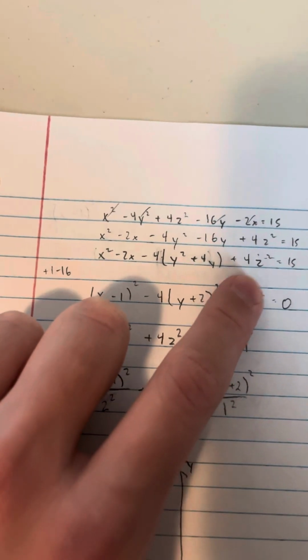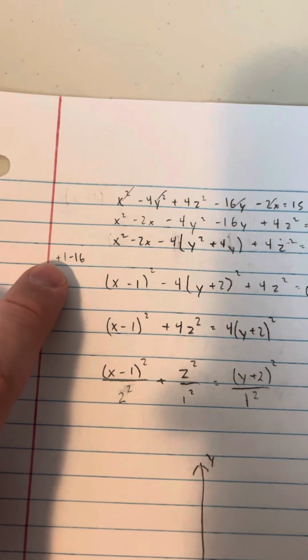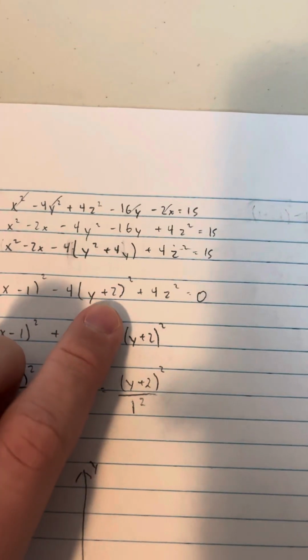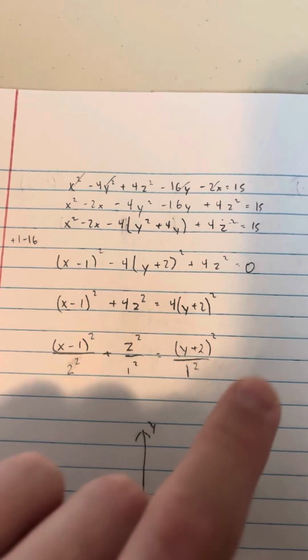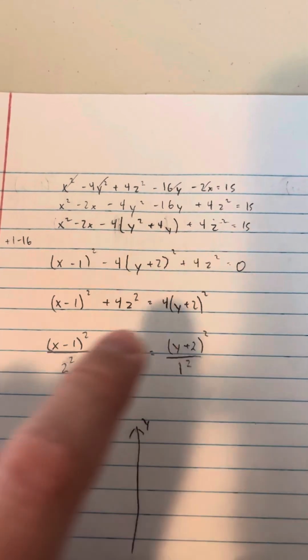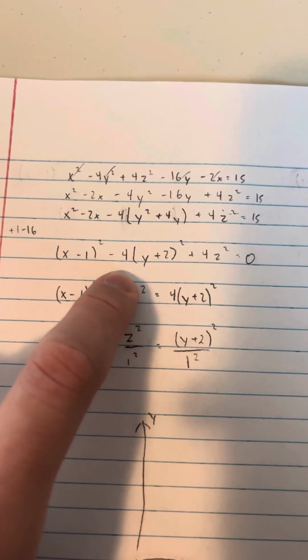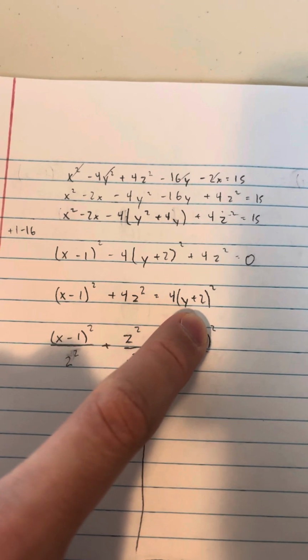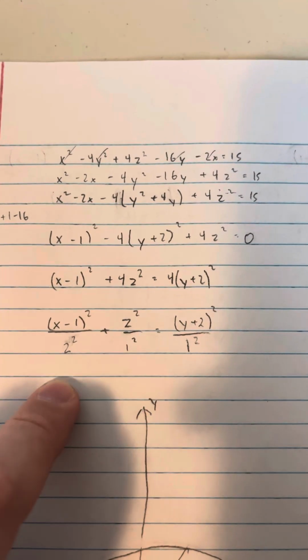So you didn't need to complete the square, but when you completed the square for x, you're adding 1 to both sides. When you complete the square for y, you're subtracting 16 from both sides. So 15 plus 1 minus 16 is equal to 0. Then the y was negative, so I moved the y over to the other side of the equation. And then I divided everything by 4.